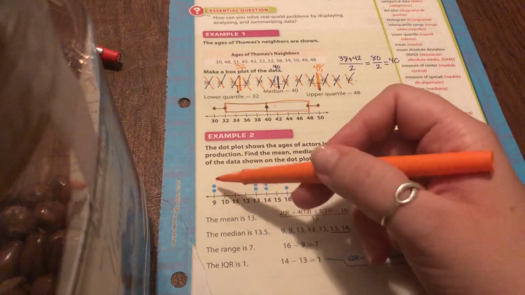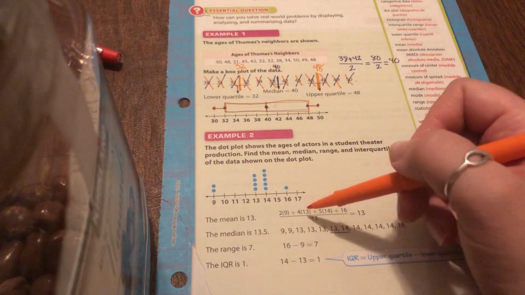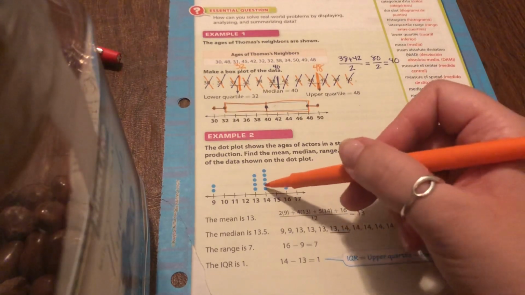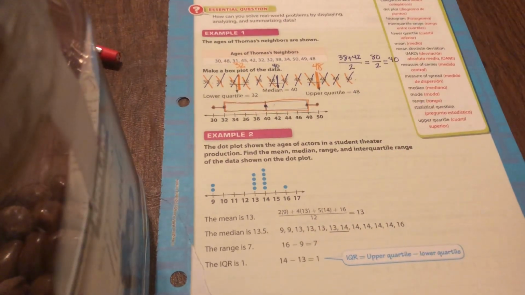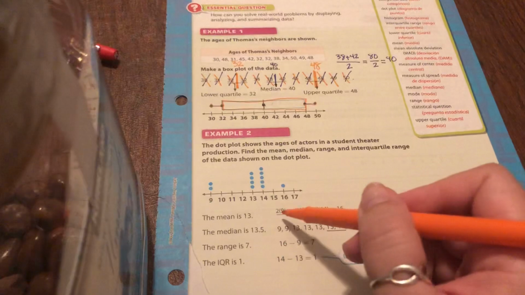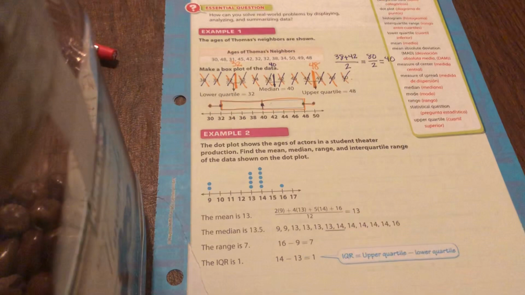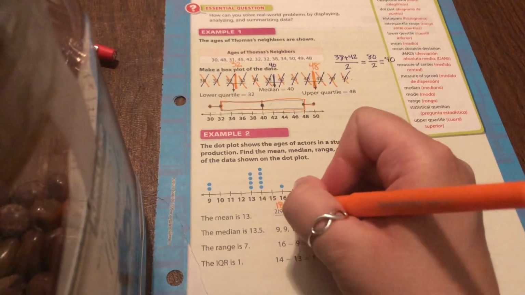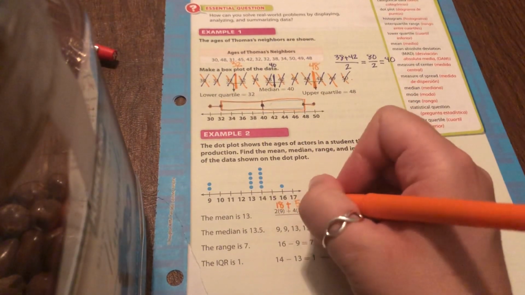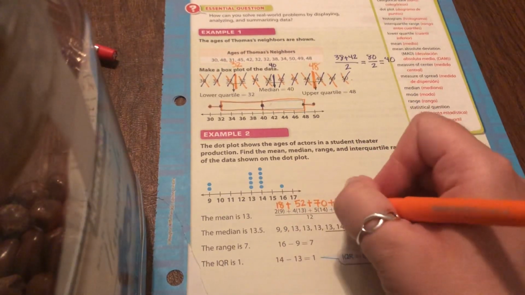Or you could say, hey, 9 happened twice, so 2 times 9. 13 happened 1, 2, 3, 4 times, so 4 times 13. And then 14 happened 1, 2, 3, 4, 5 times, so 5 times 14, and then plus 16. It's the same way as if you were to go 9 plus 9 plus 13 plus 13 plus 13 plus 13, and so forth. So when I do 2 times 9, obviously you get 18. 4 times 13 is 52. 5 times 14 is 70, and then plus 16.